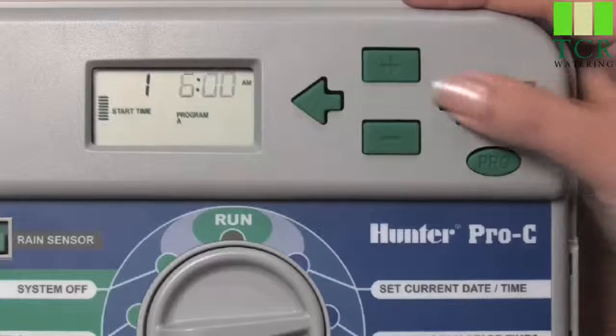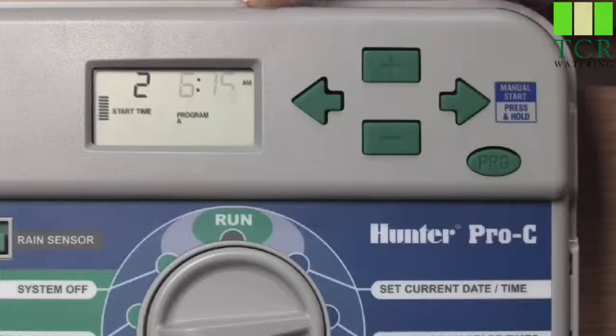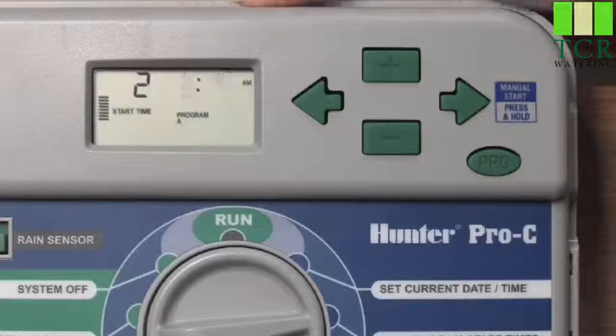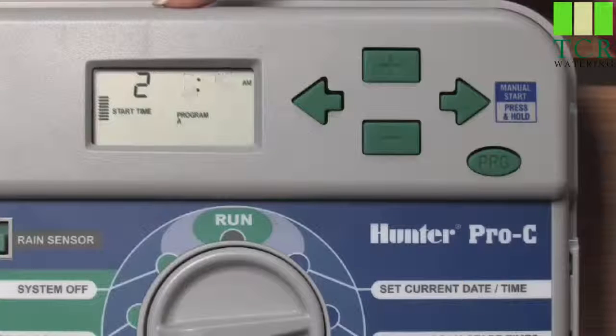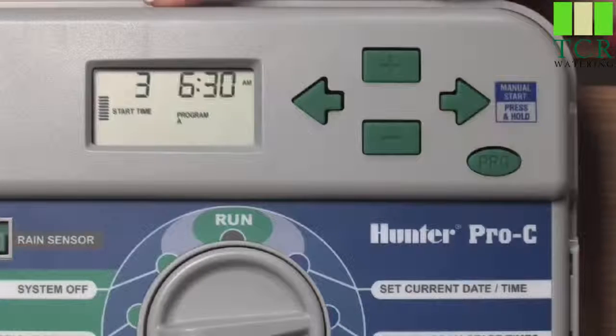Now we press the right arrow and we notice that we have a second start time at 6:15. This means the second time a day that the program is going to start the cycle. It may not start at 6:15 because you may have longer run times for your stations, but when it finishes with the first cycle, it's going to start all over again because you have told the controller to start a second watering sequence.